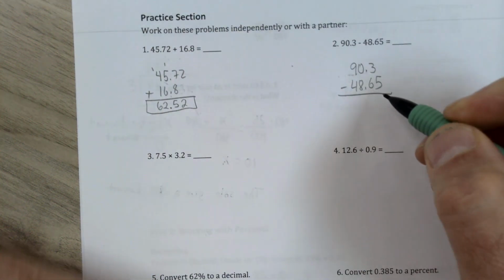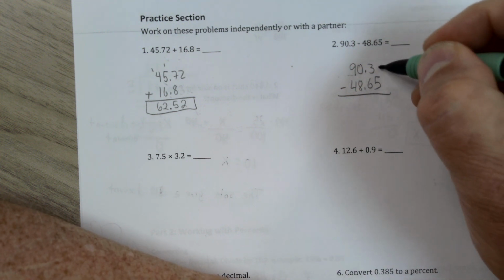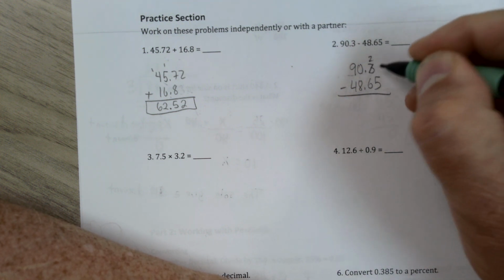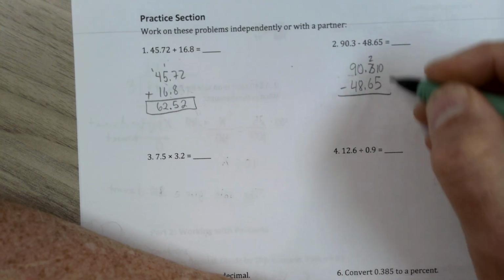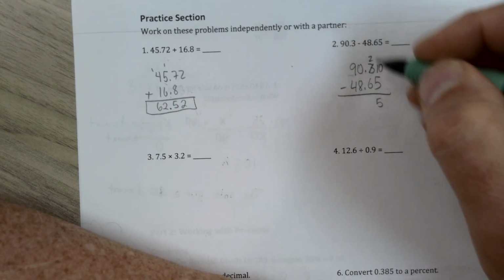Now on this, we're going to have to borrow. There's just no way around it. I can't subtract 5 from nothing. So this 3 becomes a 2, and that allows me to bring a 10 over. And now I can subtract. 10 minus 5 is 5.